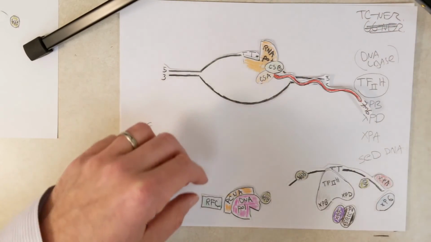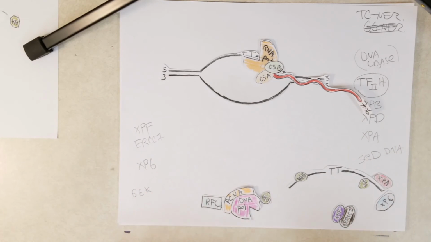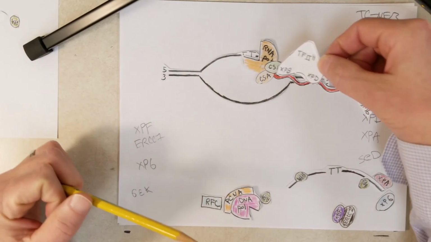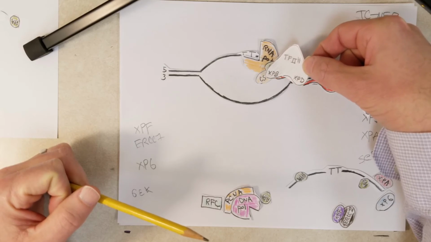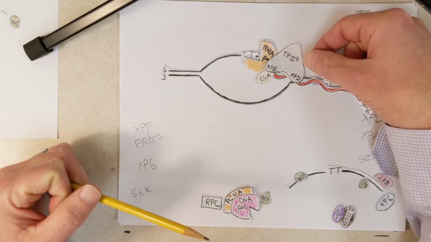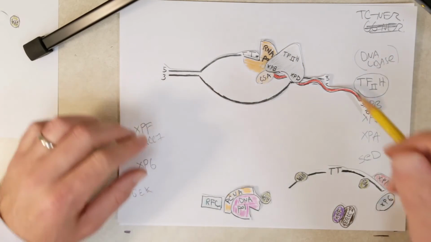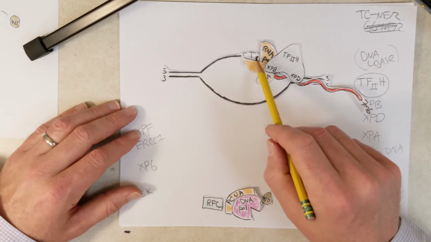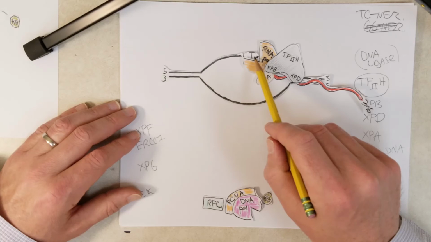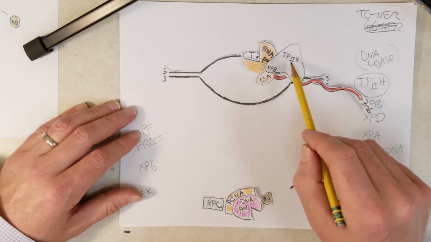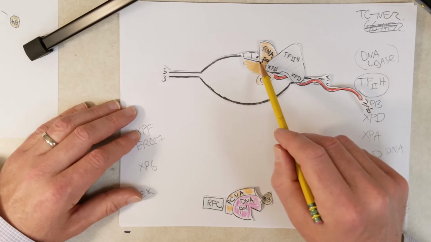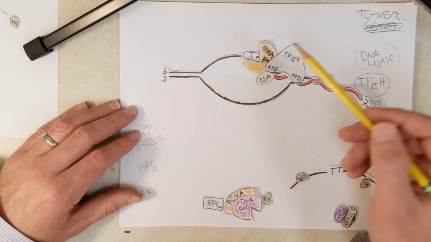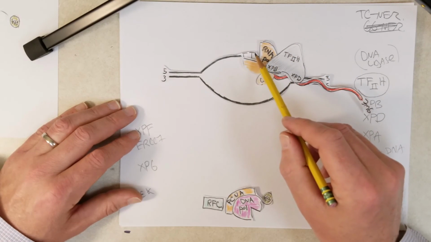And sometimes, at least at the very beginning of transcription, TFIIH is also traveling with RNA polymerase 2. So RNA polymerase 2 stalls at the CPD, and in cases where TFIIH is already with RNA polymerase 2, the cell is really close to being able to fix that CPD, right?